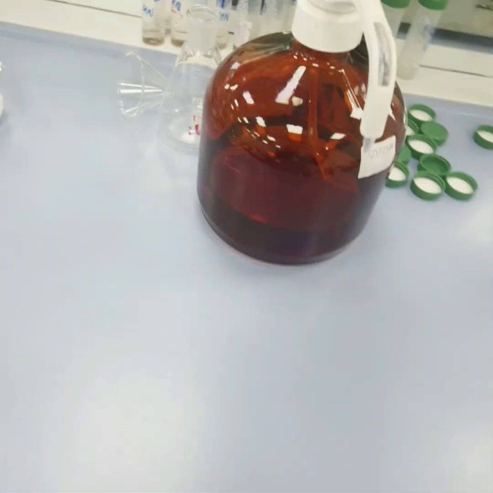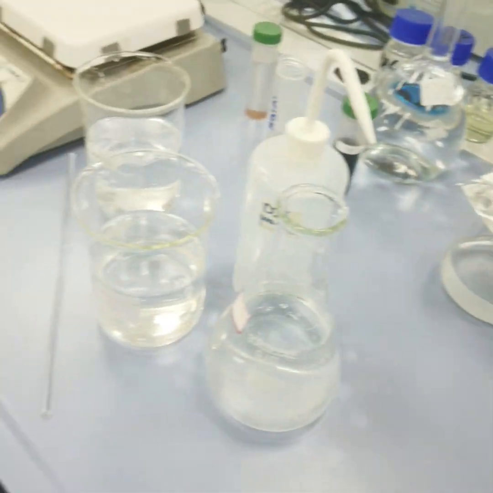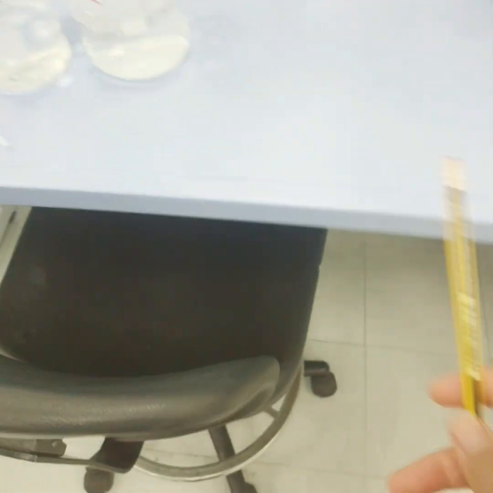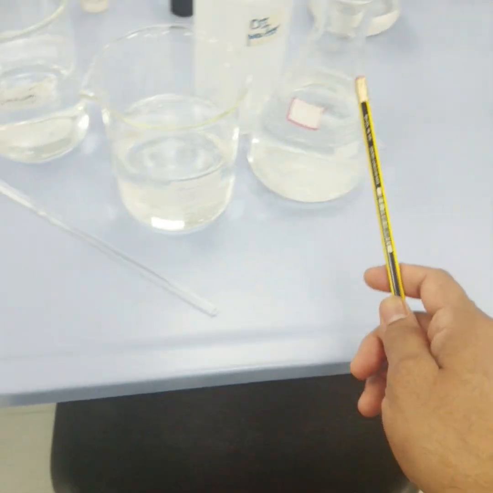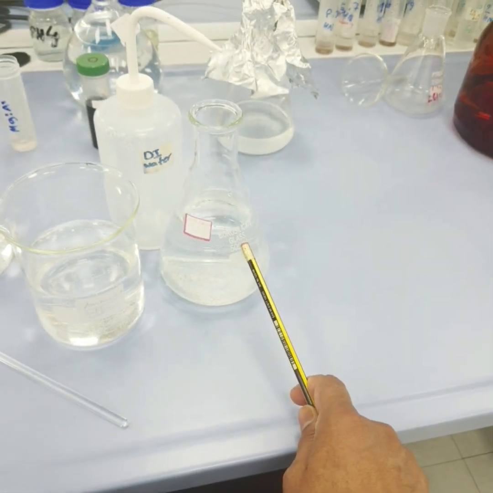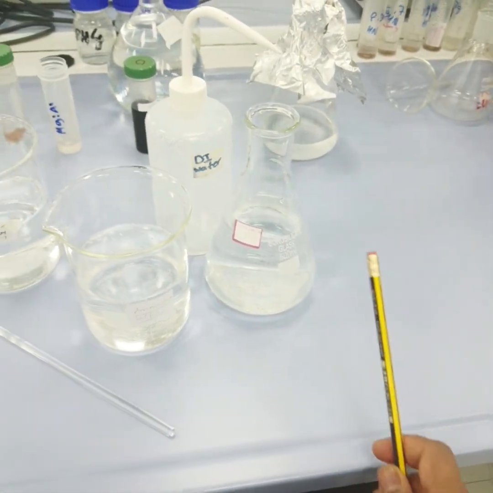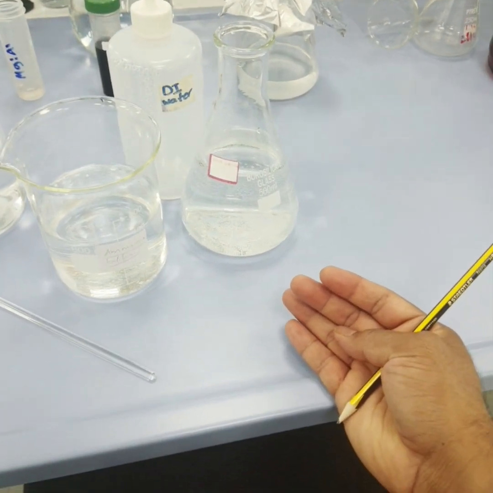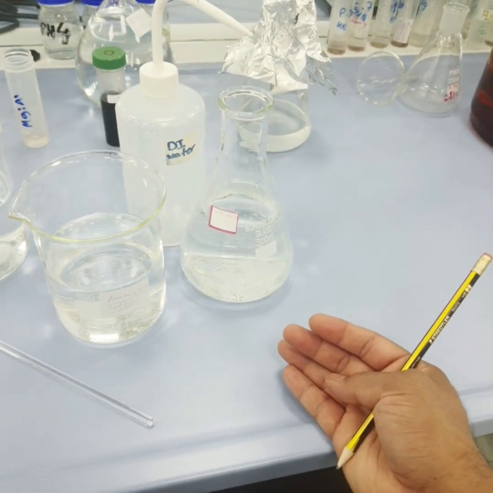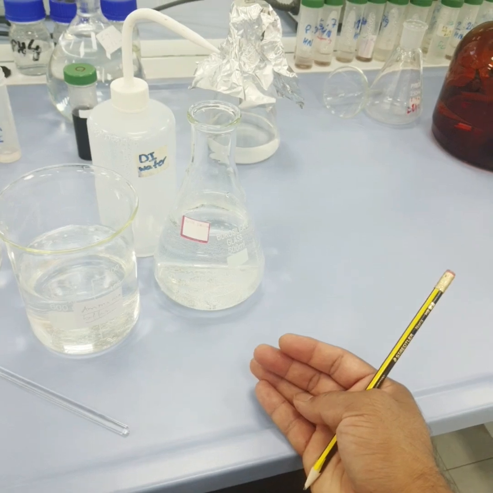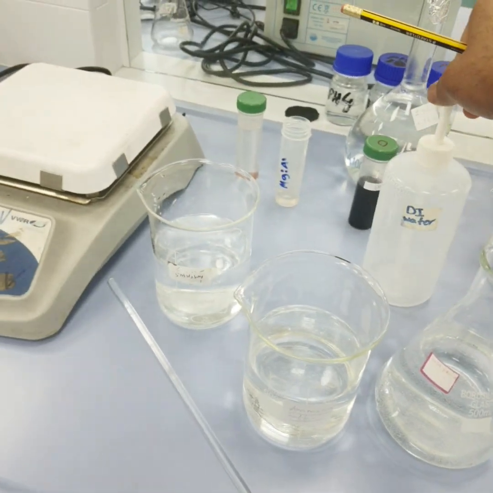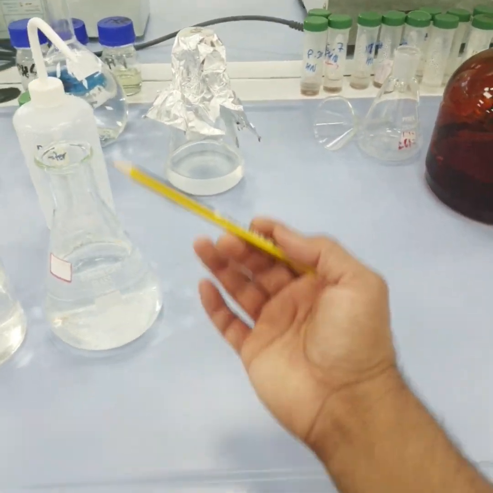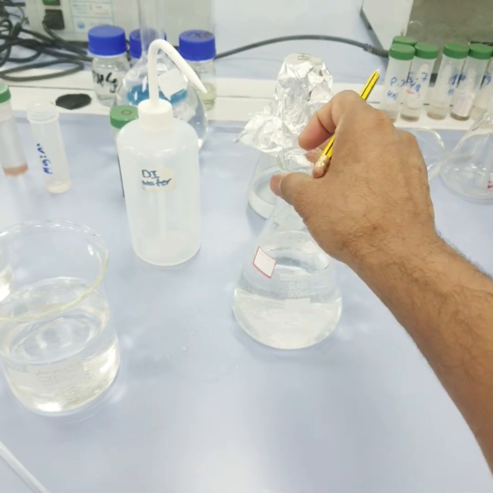So now for doing the hardness, we have three samples here. These two are hard water samples and this is my tap water sample. So we would take 50 ml of the sample. The volume is totally dependent on us.